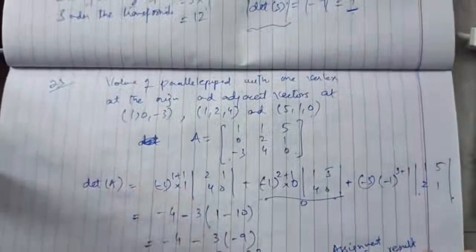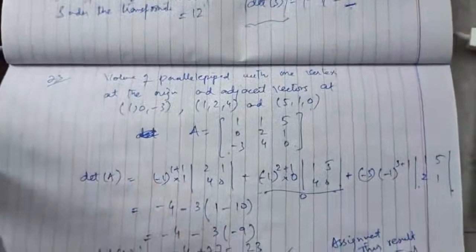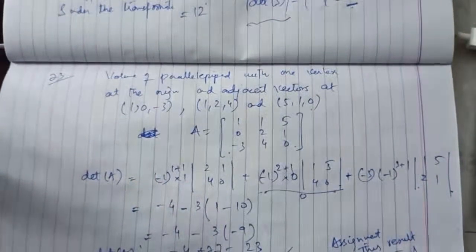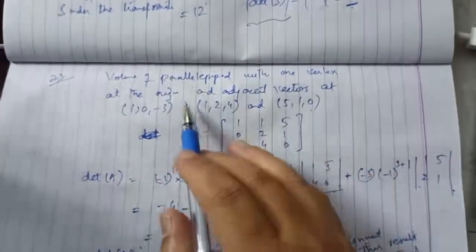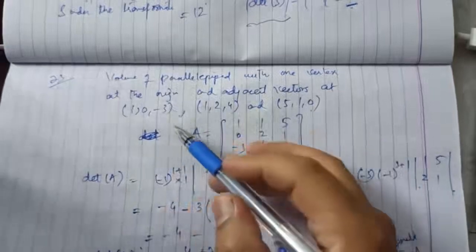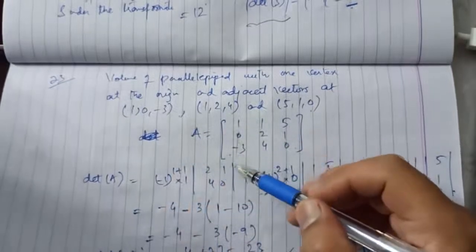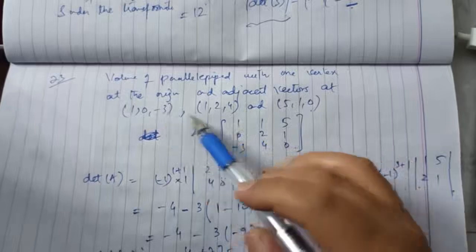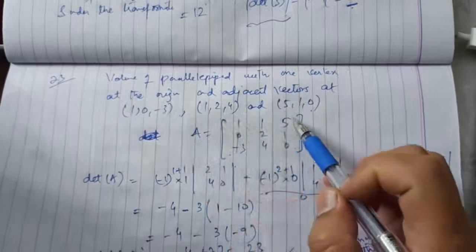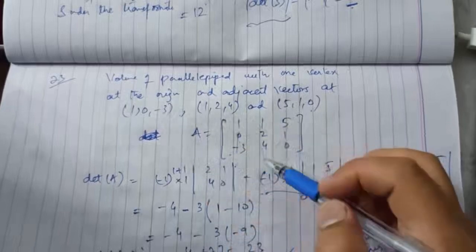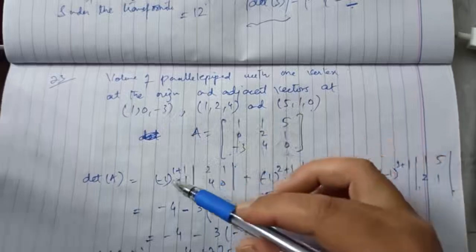Similarly, if you've been asked to find the volume of a parallelepiped with one vertex at the origin and adjacent vectors at the following region, what you have to do is write them in matrix form. This is the first vector, this is the second vector, and this is the third vector. So you write the first vector, second vector, and third vector. You try to find the determinant of this, right?